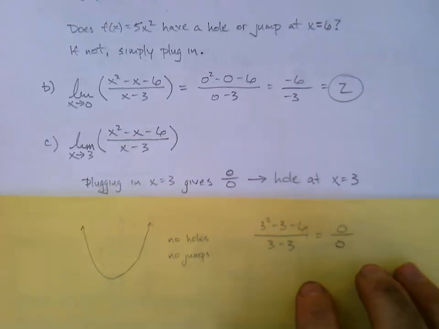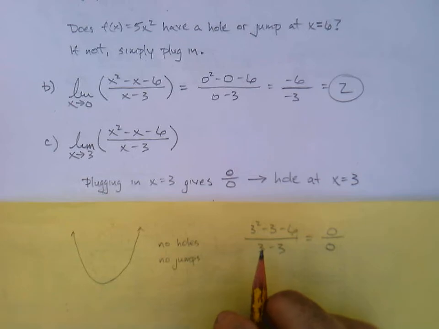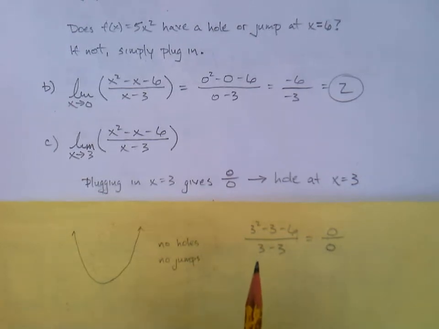So if there's a hole, think back to the last problem with the graph. If there's a hole, there is an answer to this limit. It's just not as obvious. We can't just plug the 3 in to realize that answer, but there is an answer. So what are we going to do?